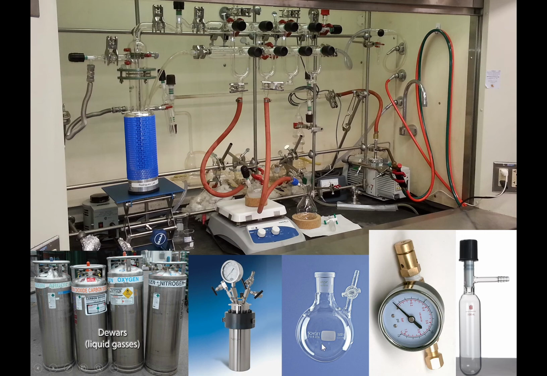For reactions that don't go past 2 atmospheres worth of pressure, you could use regular borosilicate glassware like the one right here, and even Schlenk glassware, like the one that we see here on the right. But in all instances, you do need to use pressure gauges to find out how much pressure you actually have in your flask. Because if you accidentally overpressure something, you could end up with an unwanted explosion.